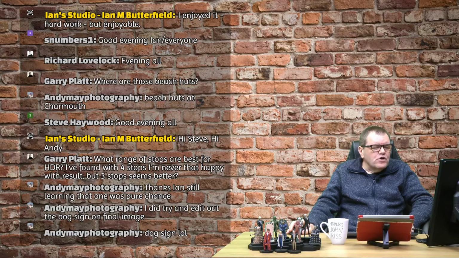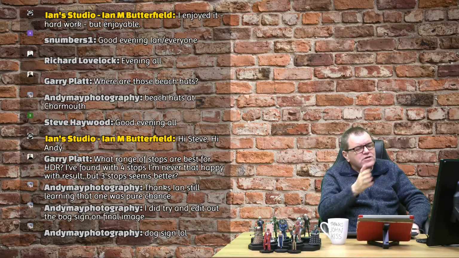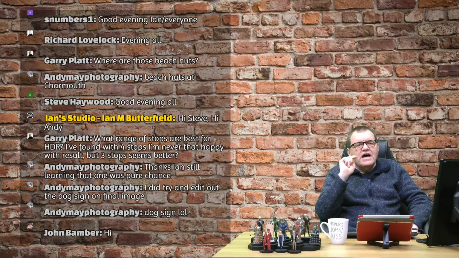So I've not really tried the difference between 4 images and then, oh, sorry, 4 stop. Yeah, I'm assuming 4 images at 1 stop apart. I've never really tried to find the difference between. My decision is always based on really how many images do I need to make sure I have got the full range of brightnesses.